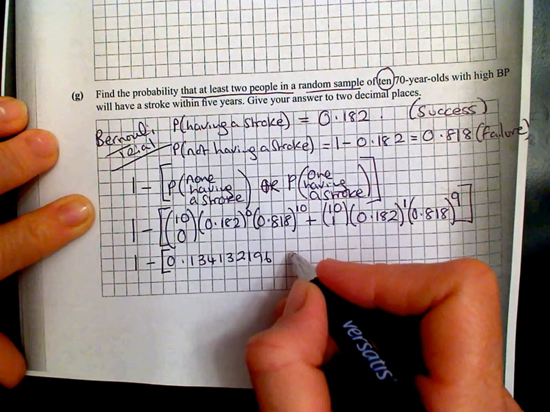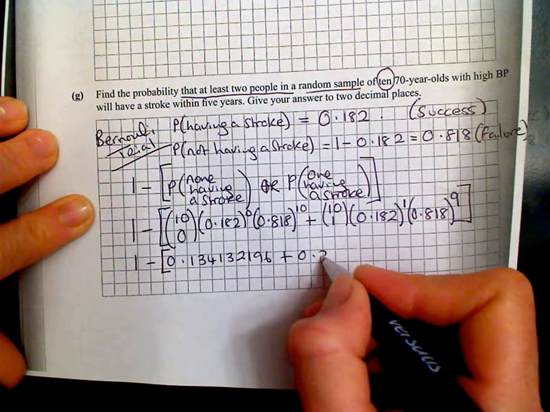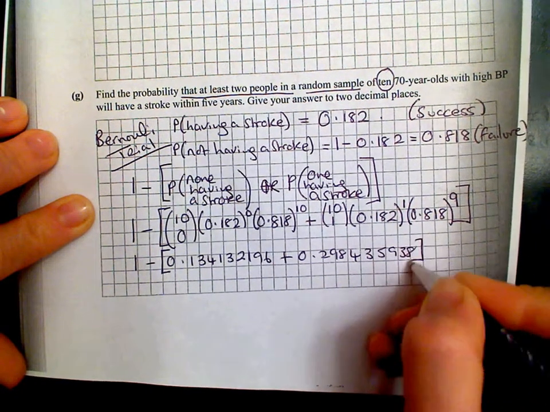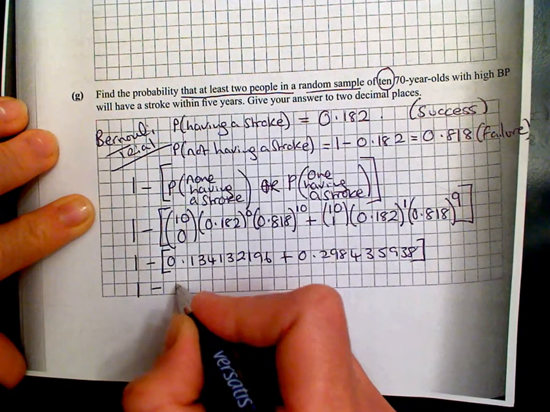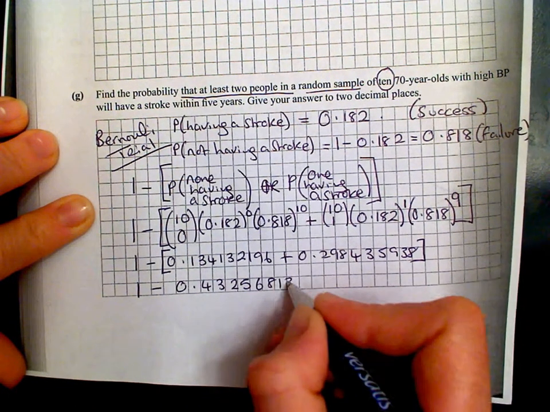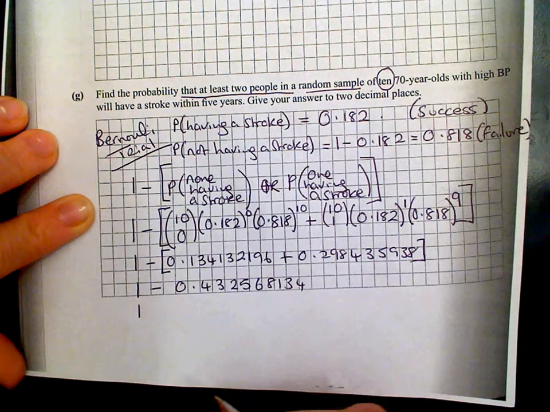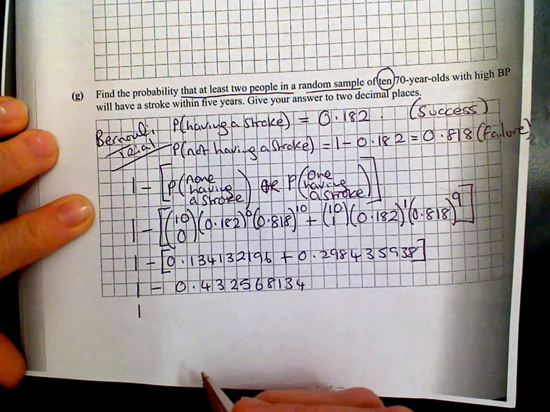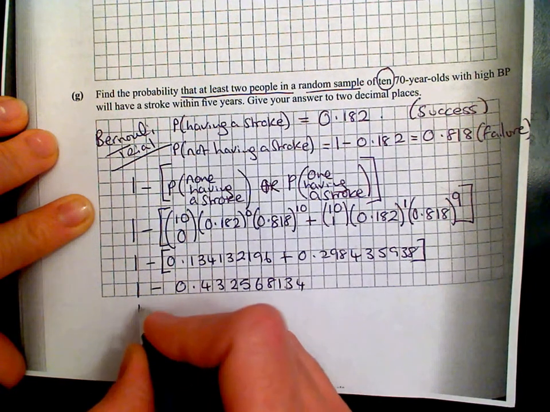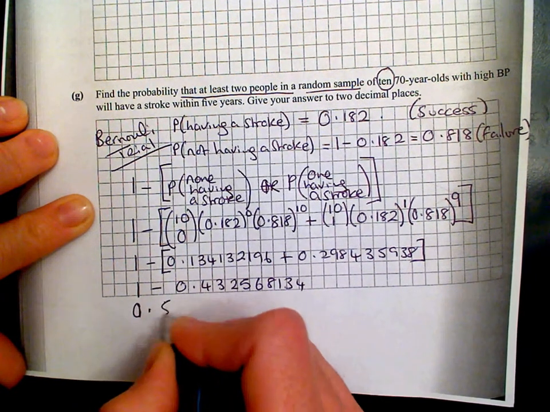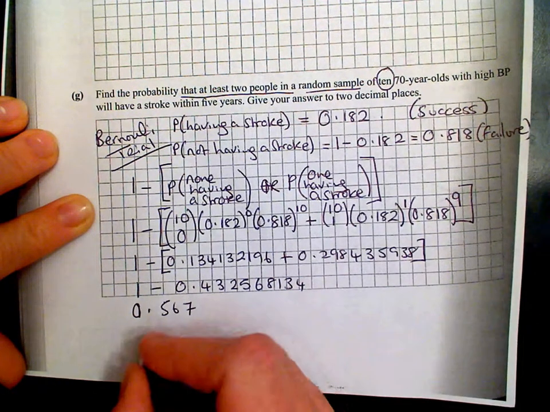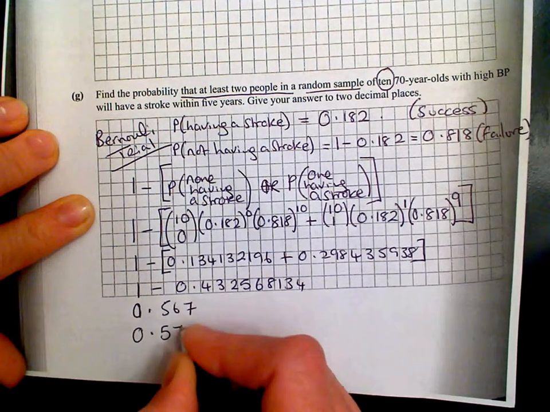Okay, so when I do that out, I get 1 minus 0.134132 plus 0.298435938. So that's going to be 1 minus 0.432568134. You can round, but I wouldn't round any more than off to 3 decimal places. So that's going to be 0.567, and in the question we were asked to 2 decimal places, so 0.57.